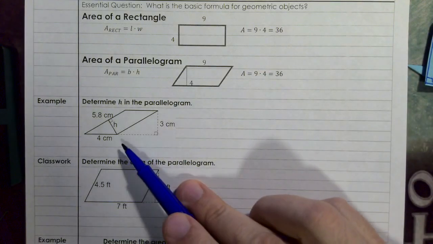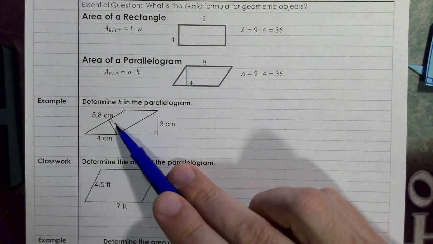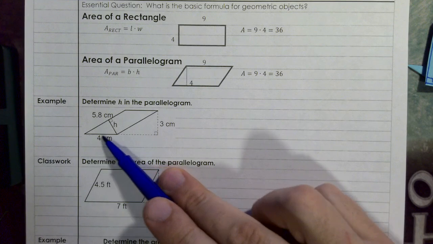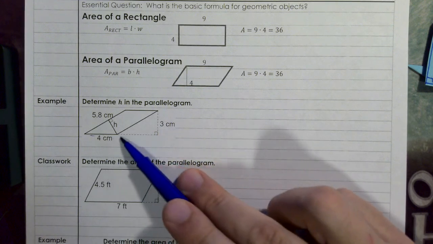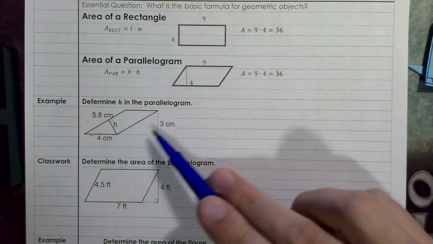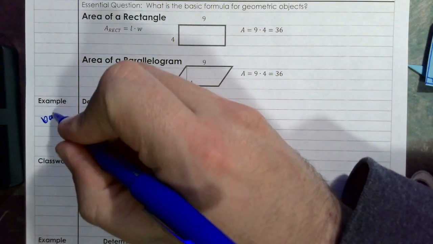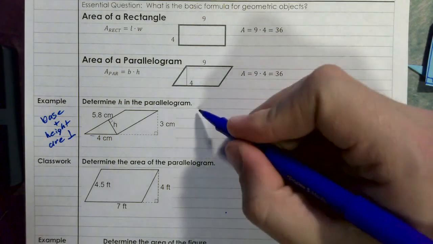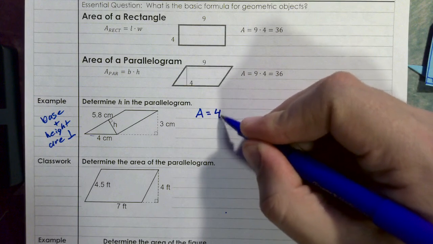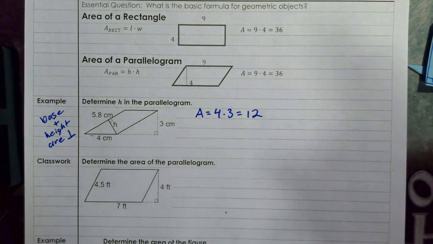So in this example where we're trying to find the height of this parallelogram, I want to know how big that is. I know that's 5.8. I could also find the area of my parallelogram using this as the base and 3 as the height because the 4 and the 3 are perpendicular. Base and height are perpendicular. So I could say that the area of this parallelogram is 4 times 3. So that's going to be 12. So that's how big that parallelogram is.